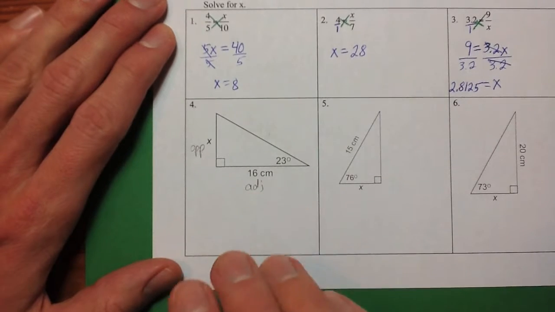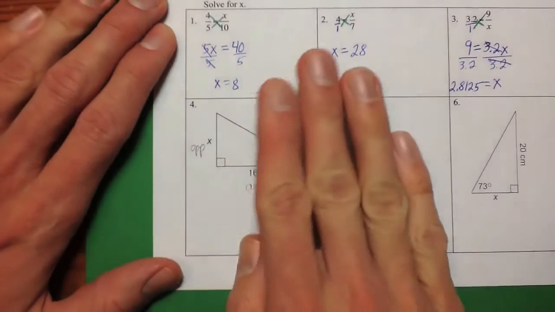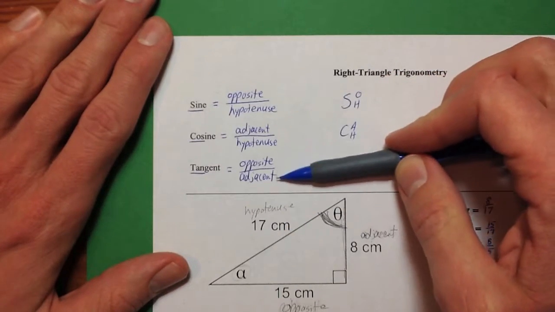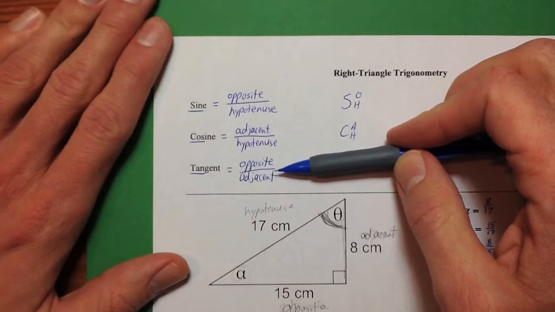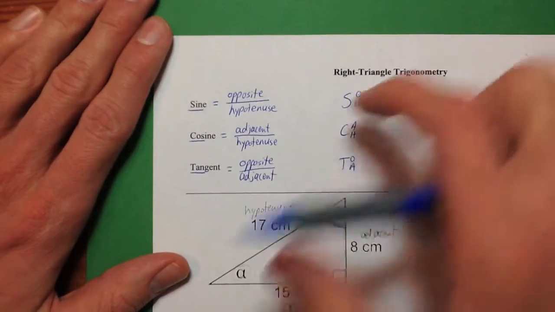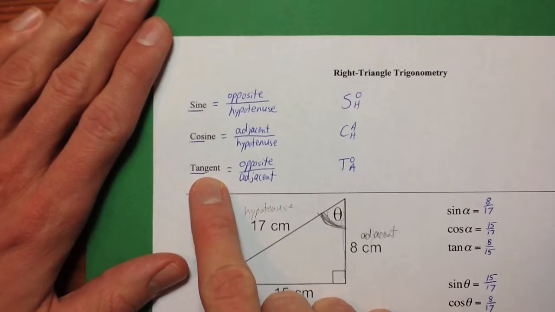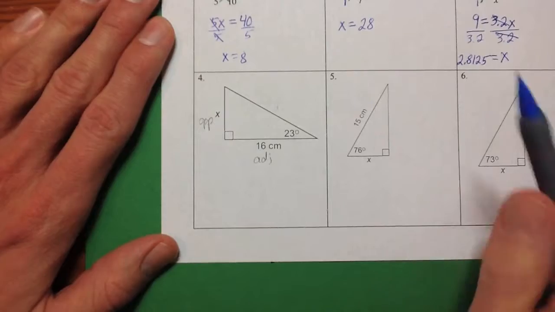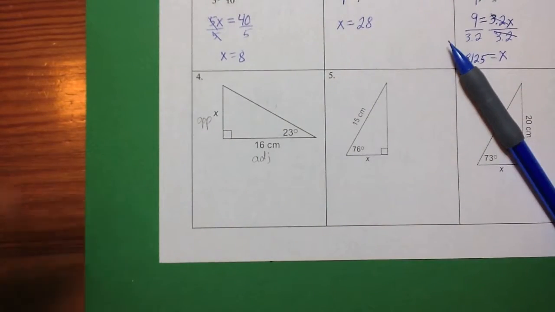What I'm going to do is keep that in mind, opposite and adjacent. Which one of these has opposite and adjacent? It's tangent. This problem, number 4, is going to be a tangent problem because I have the two sides that make up tangent. So let's do it.